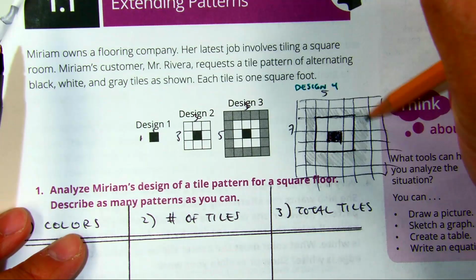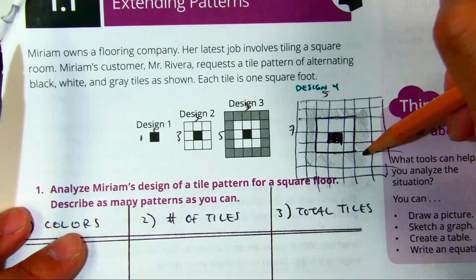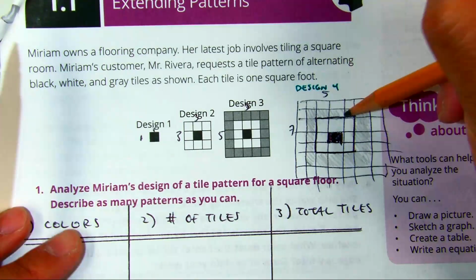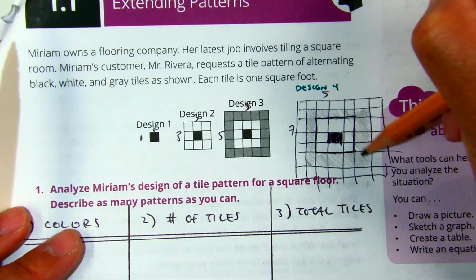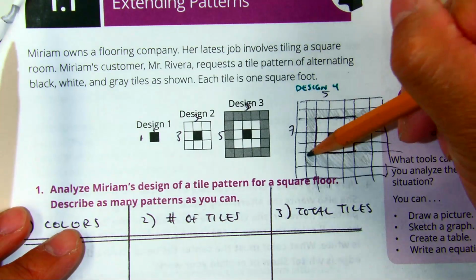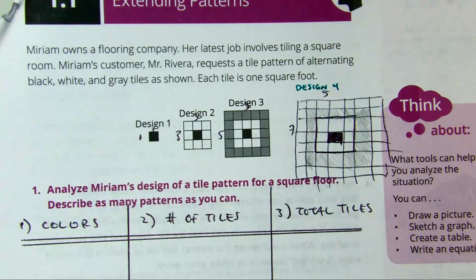Okay, question. What goes around the gray tile? Black. You guys said black? Black, white. Yeah, I agree, black.